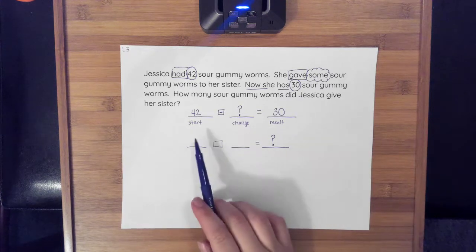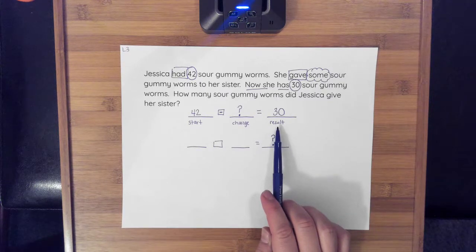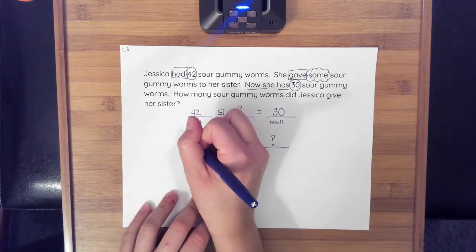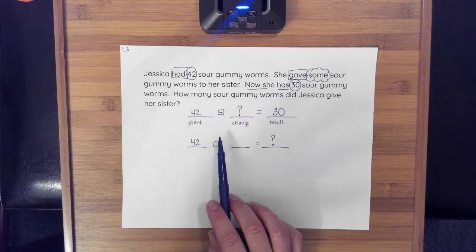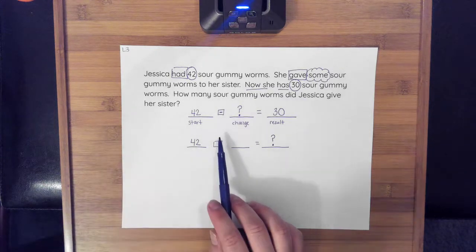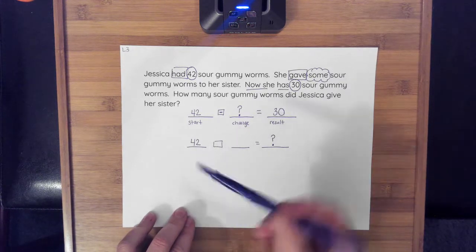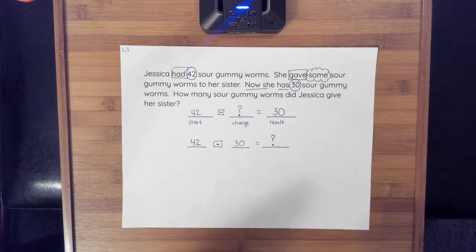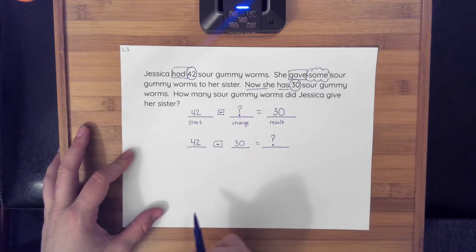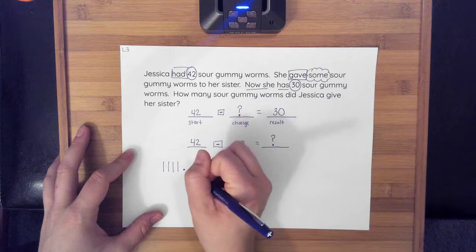Well, in this case, I have 42 minus something gives me 30. I'm still going to start with 42, because 42 is my greatest amount that I started with. I had that, and then I gave some away, and now I have a smaller number. So it wouldn't make sense to put 30 here. I'm going to put 42 here, and I'm going to take away that 30 and see if I can figure out how much she gave to her sister. So I'm going to do a base 10 drawing. I want to know that I have 42. So I have 10, 20, 30, 40, 41, 42.